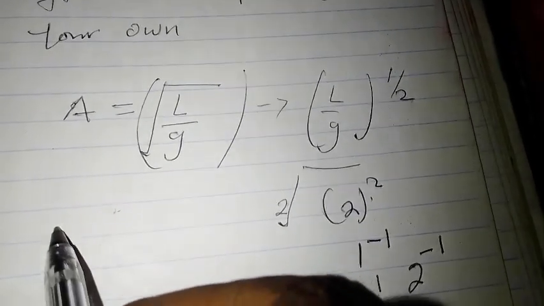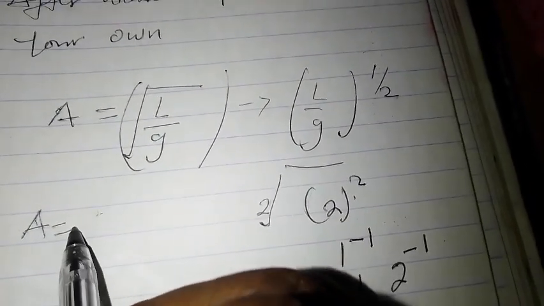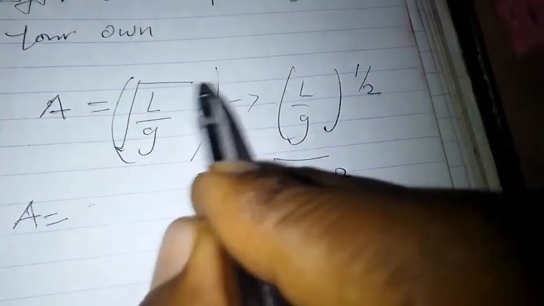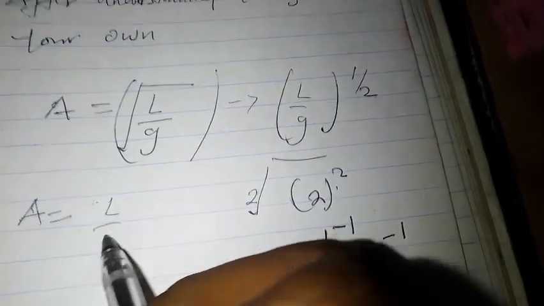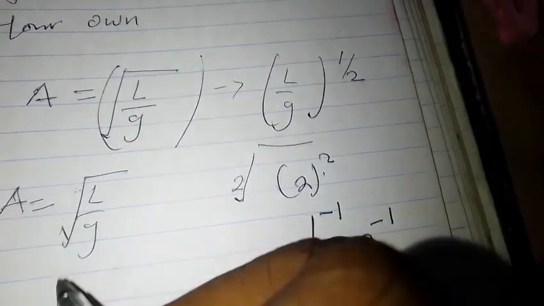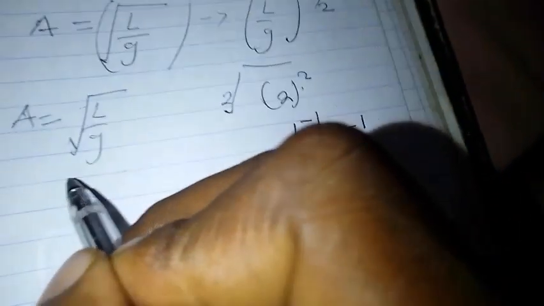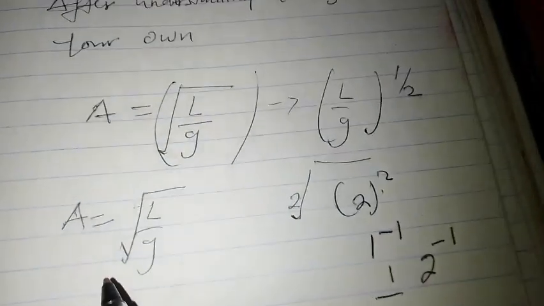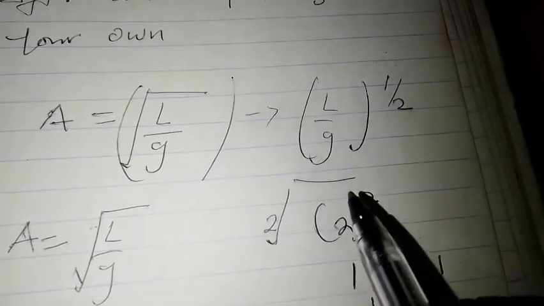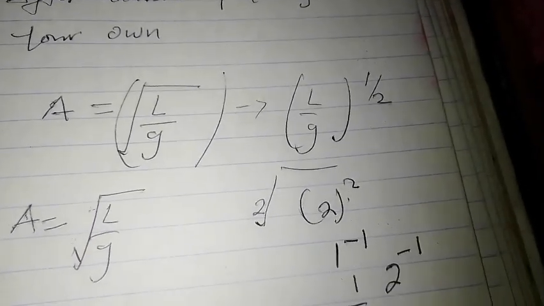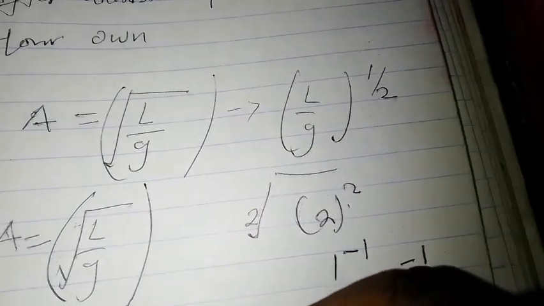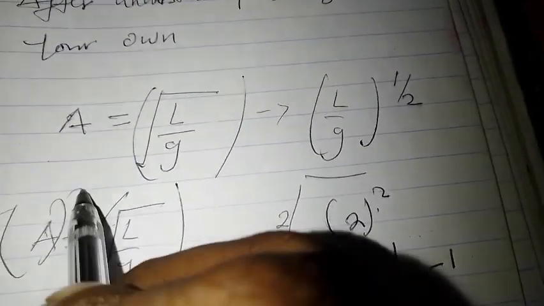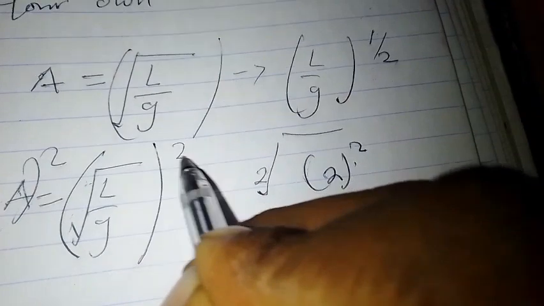So let's go. A equals, using this, I'm going to rewrite the question. So L over G. Now what are we going to do? We are going to square both sides, as I explained here. So A squared, and this one squared.